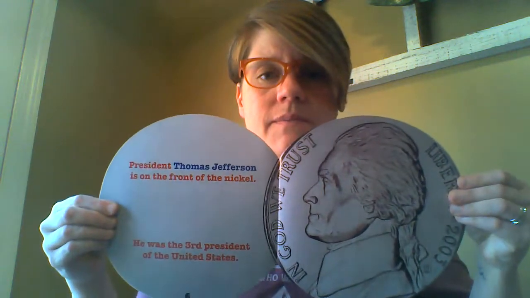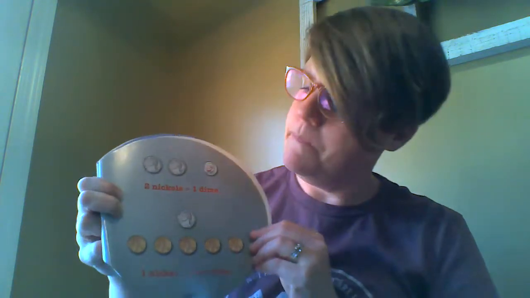Alright, and then we have the nickel. And the nickel is worth 5 cents. This is the front of the nickel and the back. Of course, another president. This is Thomas Jefferson. And then this picture shows you how nickels relate to a dime, but also how the nickel relates to pennies.